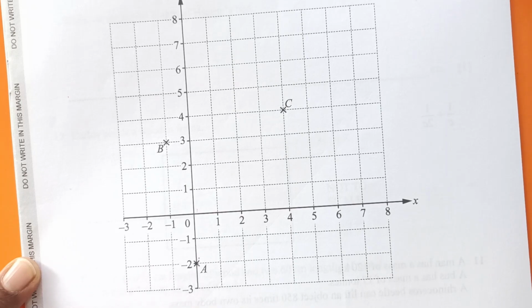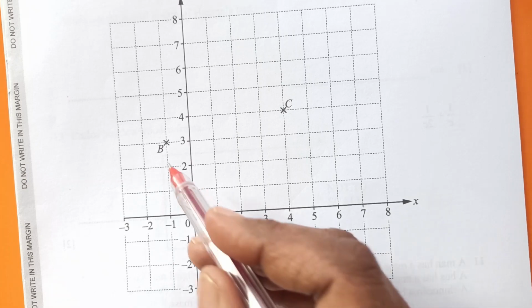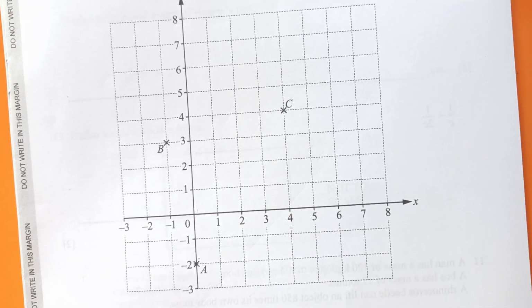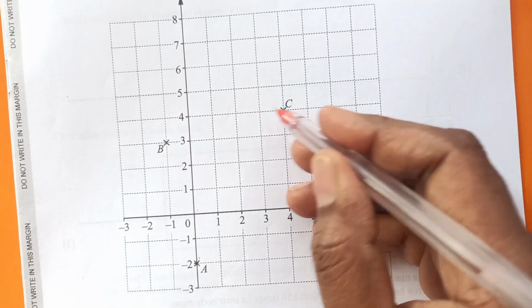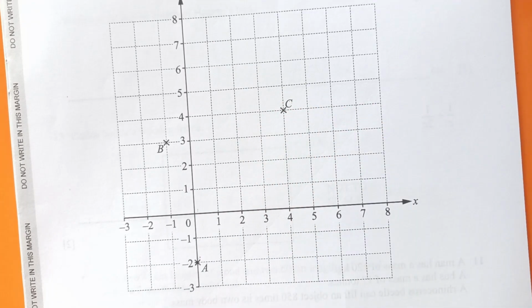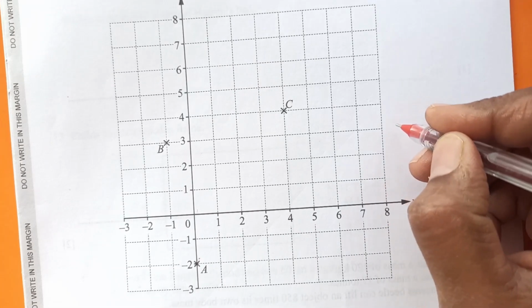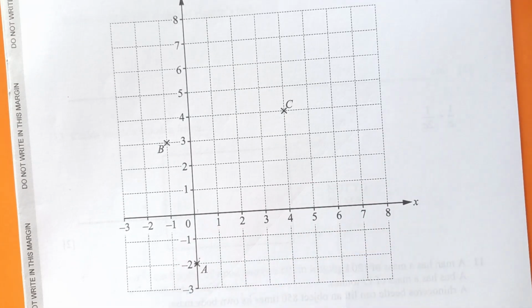And coordinates of B are -1 and 3, and coordinates of C are 4 and 4. We are looking for the midpoint of AC.